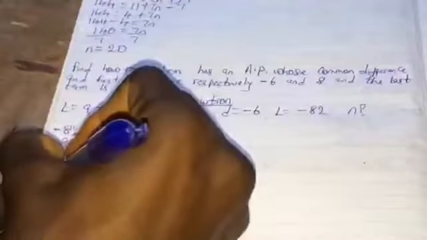So you collect like terms. Therefore, minus 82 minus 14 is equal to minus 6N. So minus 82 minus 14 is minus 96, equal to minus 6N. You divide both sides by minus 6. Minus 6 over minus 6.